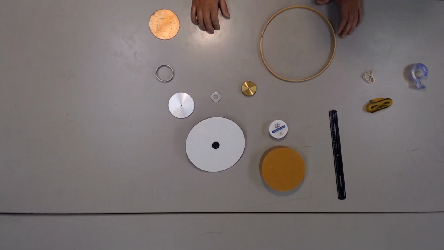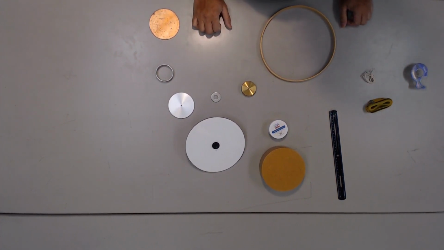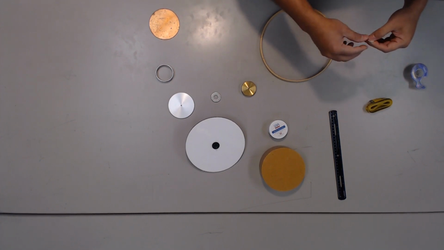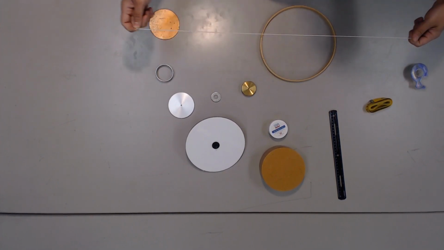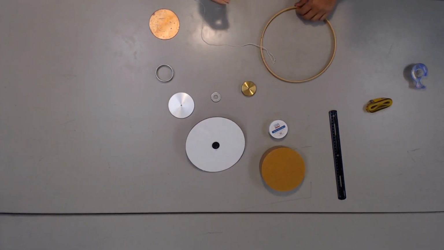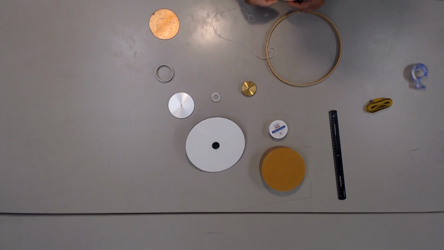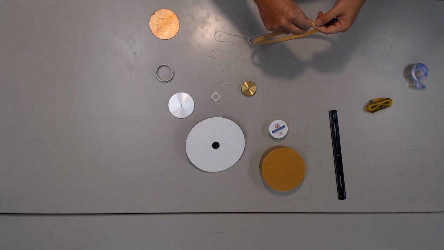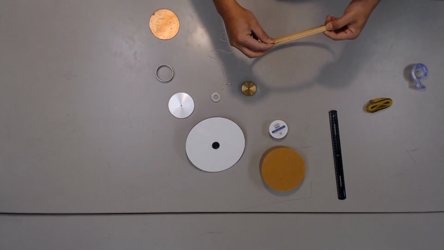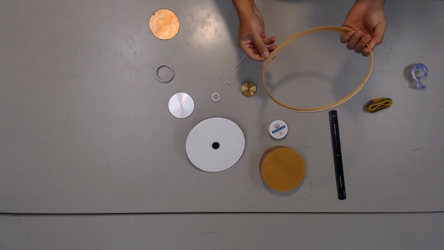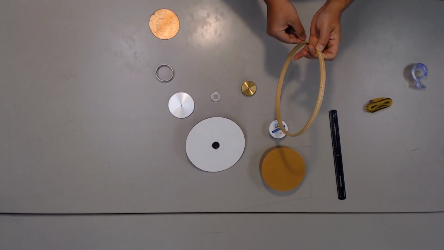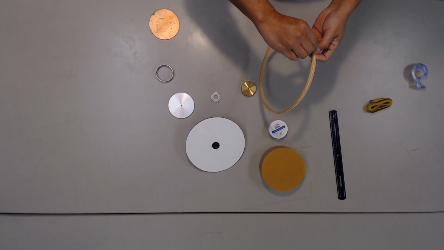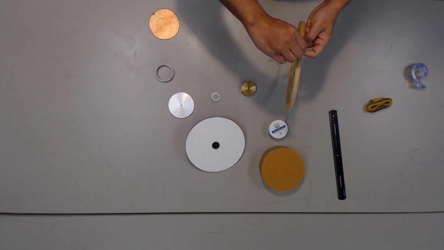Here we'll be measuring circumference by wrapping a piece of string around these round objects, and then we'll measure the diameter. I'll show you how you measure the diameter. First, let's see how we measure the circumference. Wrap a piece of string around this round object like this. Wrap this string so that it makes one complete circle around it.